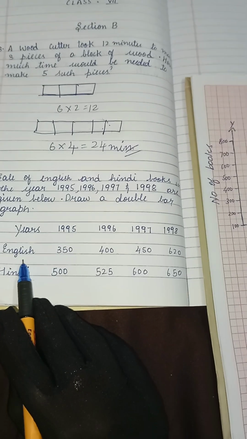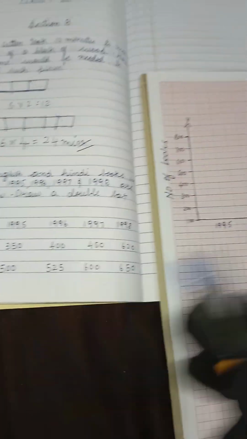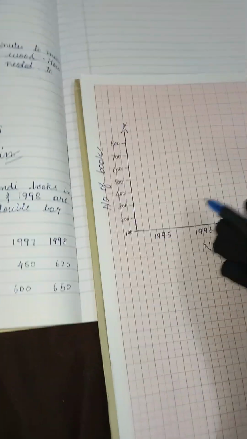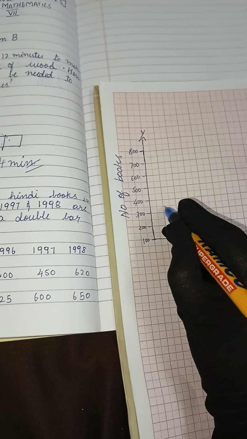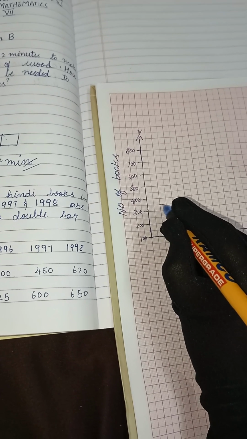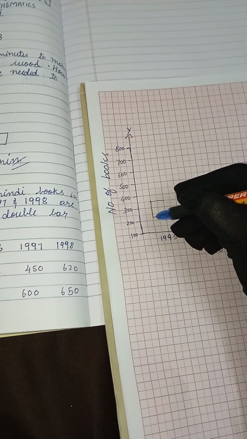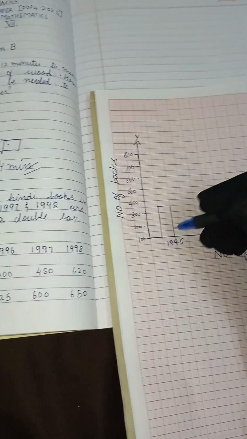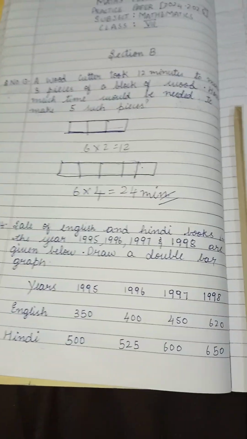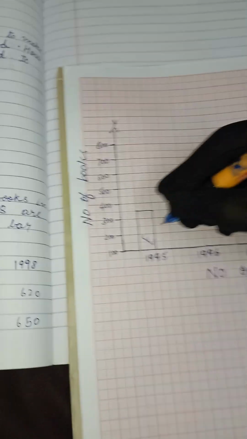Year 1995. He is telling that the sale of English books was 350 and the sale of Hindi books was 500. Let us mark. See, the English book is 350. In the year 1995, where is 3 here? Yeah, this is 300 and here the half, 350. So we'll draw here 350. Which subject is this? The subject English. We'll write English inside.